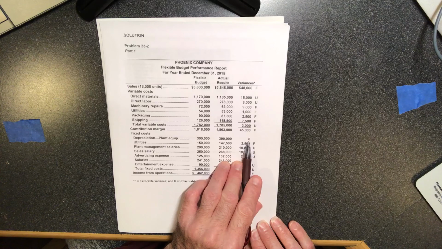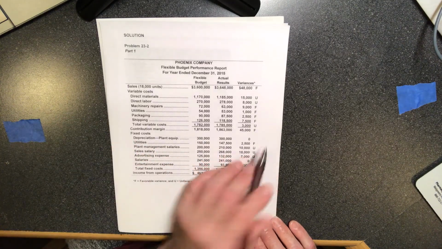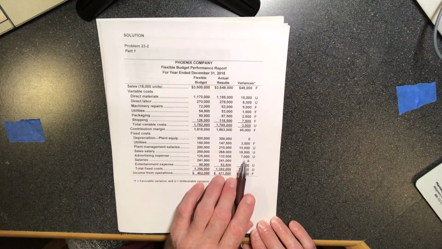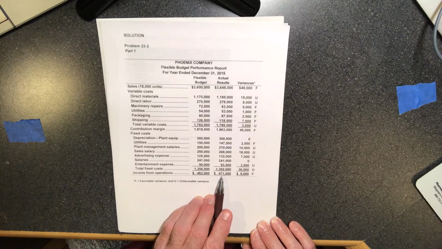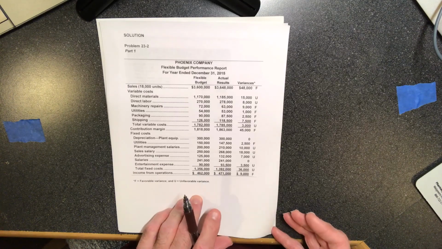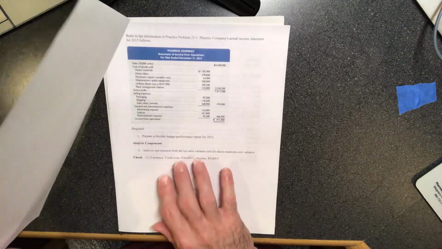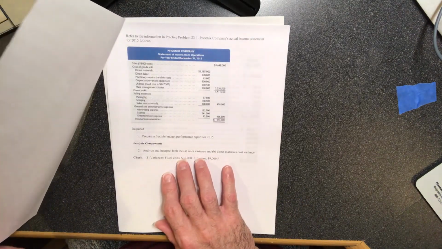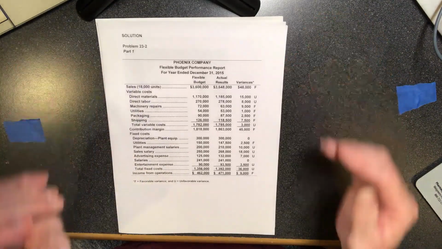Fixed cost was 0 for this one, so yippee-ki-yay, there's no effect. And then overall income came out to be 9,000 favorable, because we took in more money than we were budgeted to take in. And that actually concludes this last portion. I will not go talk about question number 2. That's superfluous. Thank you.